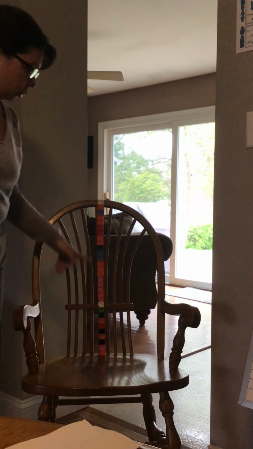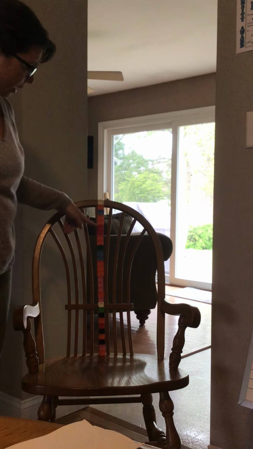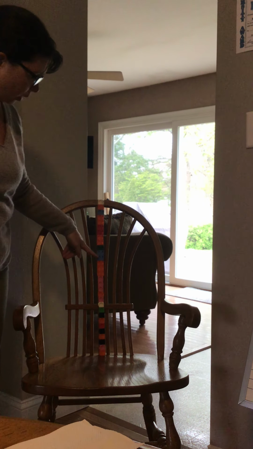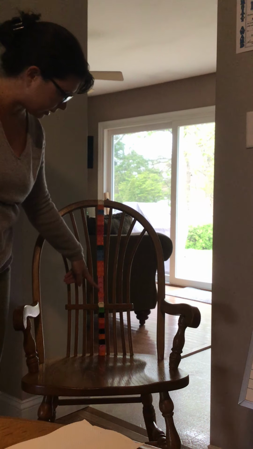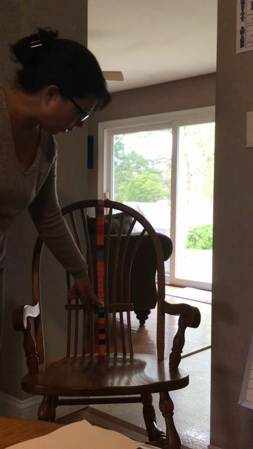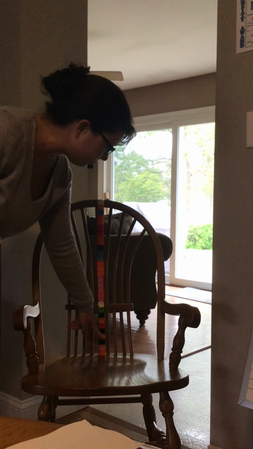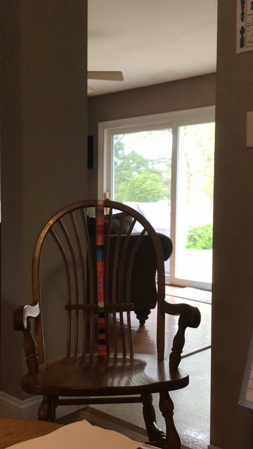So let's count the cubes that we used. 1, 2, 3, 4, 5, 6, 7, 8, 9, 10, 11, 12, 13, 14, 15, 16, 17, 18, 19, 20, 21, 22, 23, 24, 25, 26, 27, 28, 29, 30. 30 cubes for the chair.